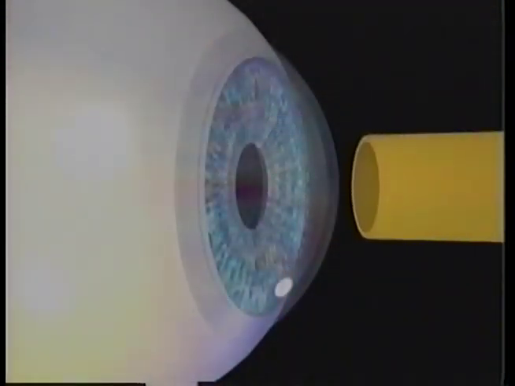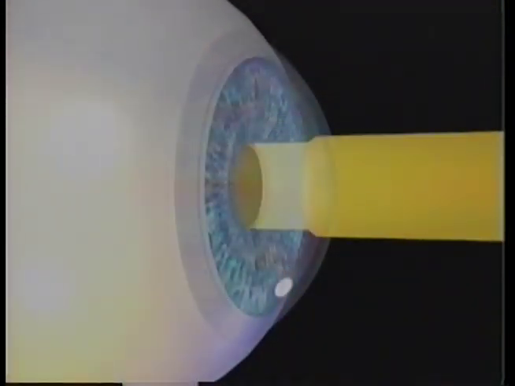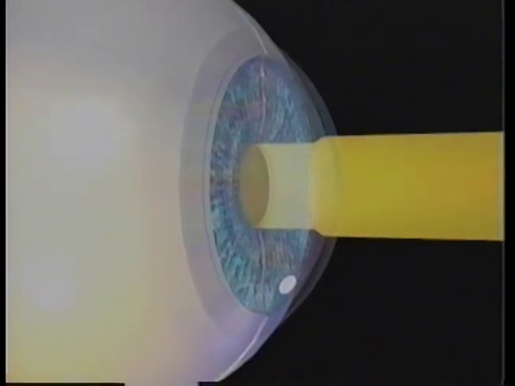It also provides a place of attachment for the extrinsic eye muscles. Anteriorly, the sclera is continuous with the cornea. As light enters the transparent cornea, the cornea bends the light rays. This is the first step in the focusing process, which projects a coherent image onto the retina.